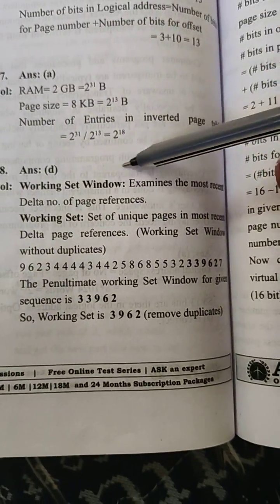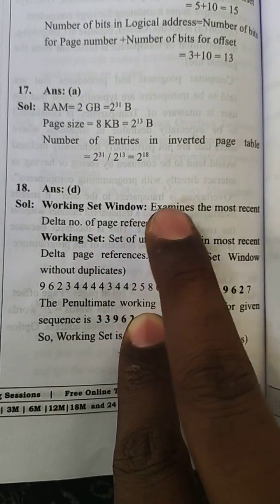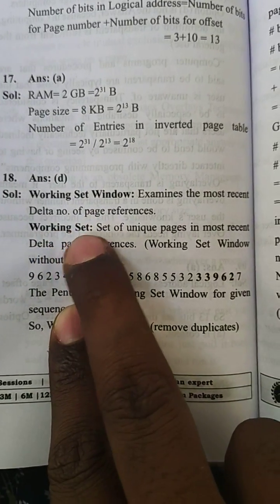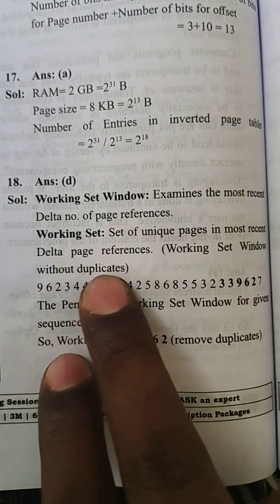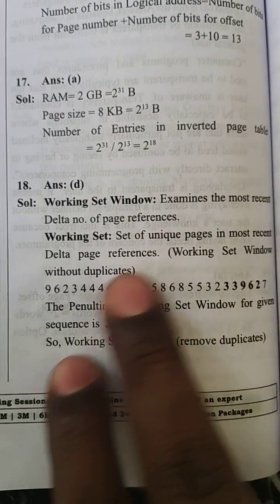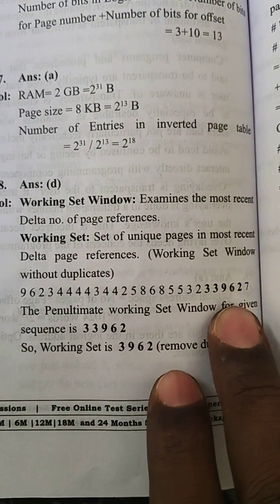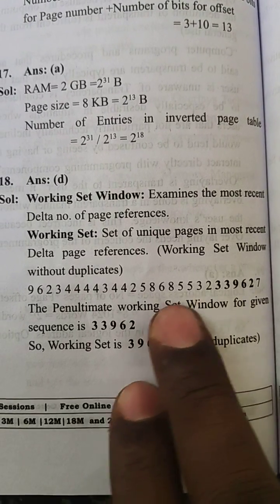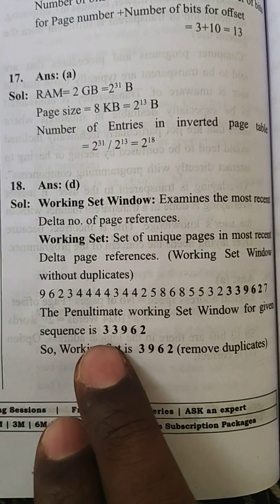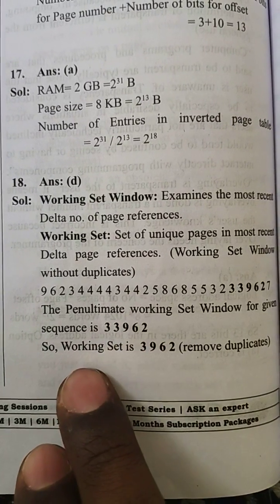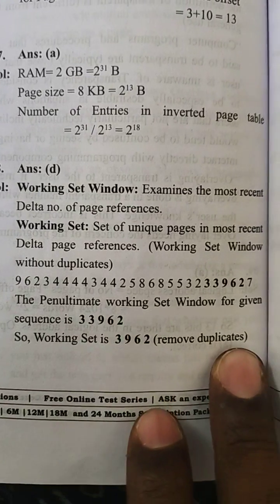The 18th one: the working set window examines the most recent delta number of page references. Working set is the set of unique pages in the most recent delta page references, the working set window without duplicates. The penultimate working set window gives the sequence 3 3 9 6 2. The working set is 3 9 6 2. Remove duplicates.